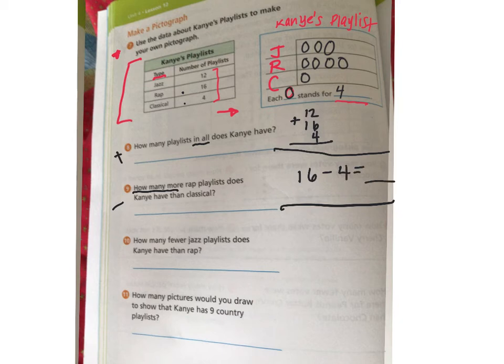That will tell us how many more rap playlists Kanye has than classical. And you're doing labels on these two guys. All right, let's read number 10 together. How many fewer jazz playlists does Kanye have than rap? Same thing. How many fewer? We're thinking minus, okay? So I'm going to look up, but I'm only looking at jazz and rap. And I'm going to put my big number first, and I'm going to subtract. I'm not going to write that down, but your equation's going to go right there.